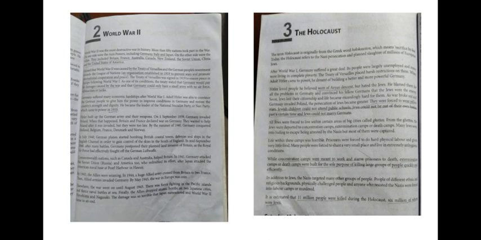Now, Germany suffered many economic hardships after World War I. Adolf Hitler, the leader of the Nazi Party, remember, he was able to convince the German people.